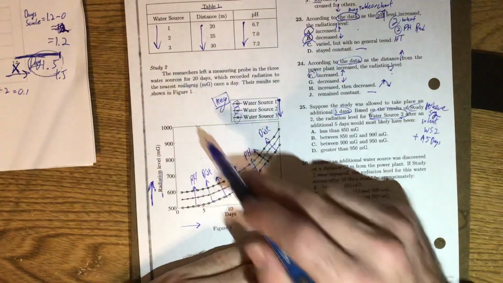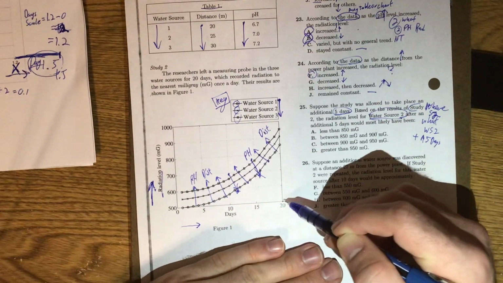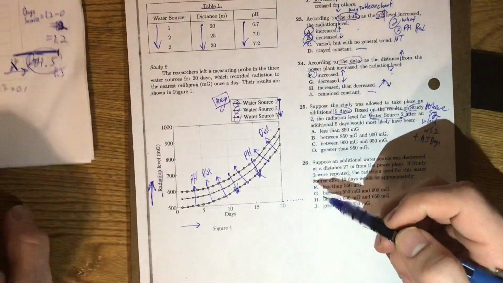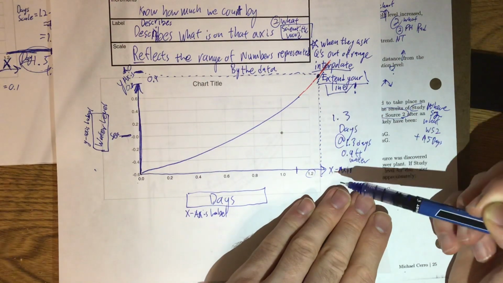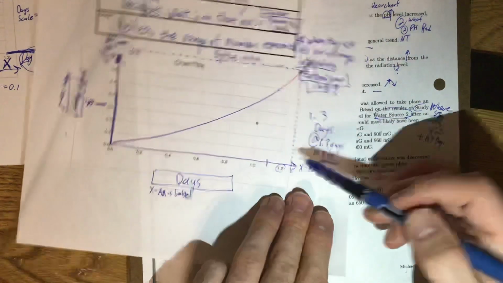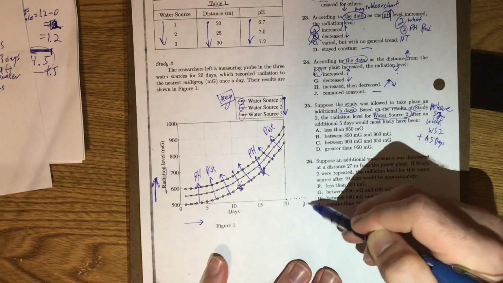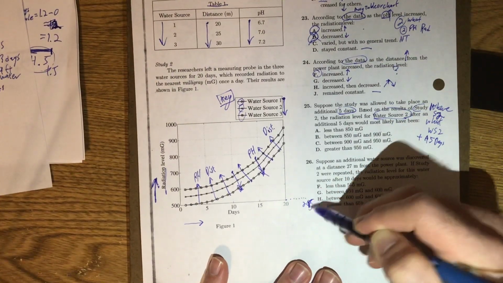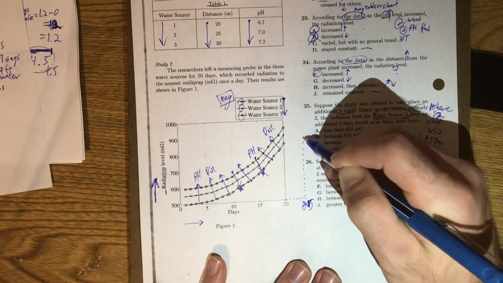So if we look at our figure, this is study 2, figure 1. They're asking us to add 5 more days on here. Remember when we extended our line, because we didn't have this extra 0.1 days over here? We added 0.1 days. Right here, we're going to add 5 days, and we're going to go over to 25. And now we're going to extend our line.